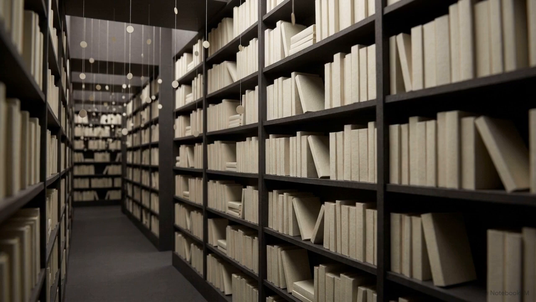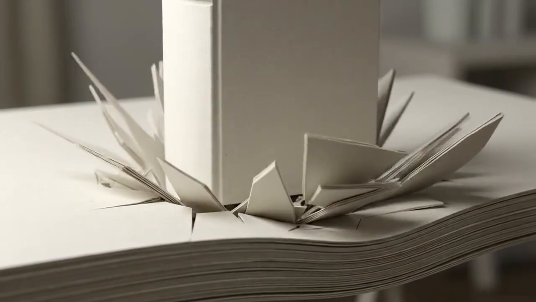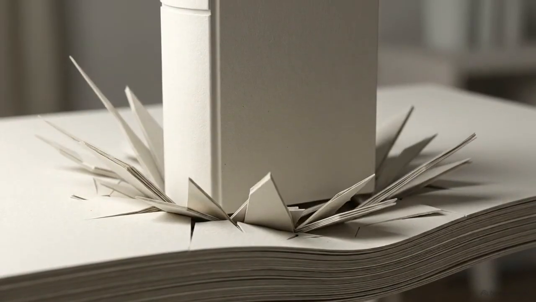Imagine you were trying to read an encyclopedia that holds all the information in the world, but instead of a set of books, it's just one single volume. It weighs 10 tons. When you drop it on a desk, the wood splinters and buckles. You couldn't even lift the cover to turn the pages.